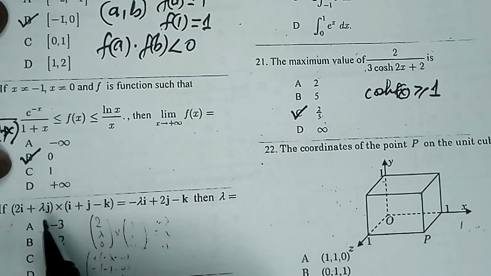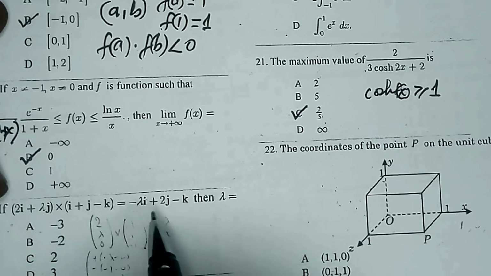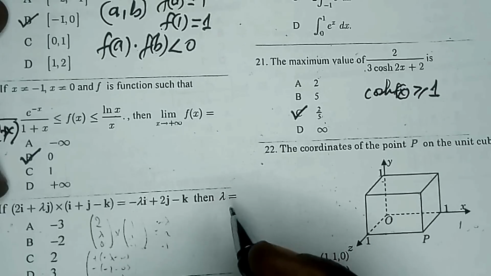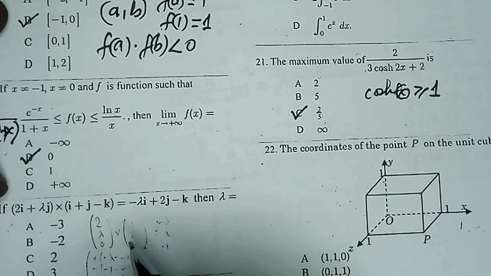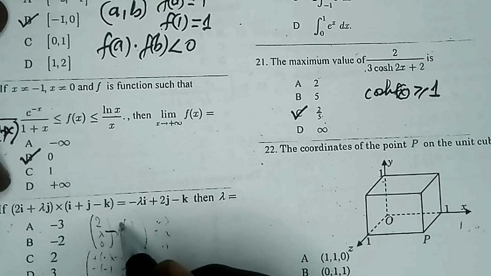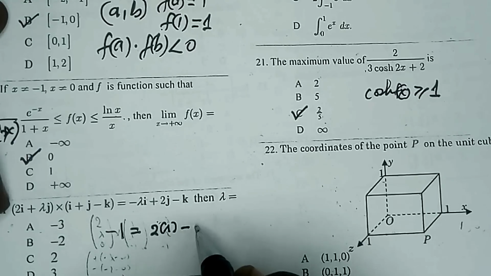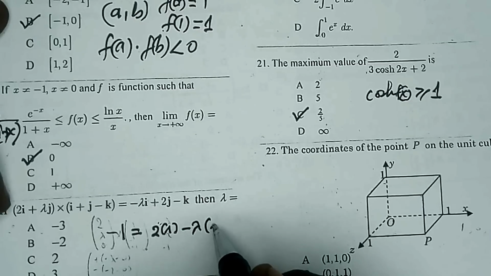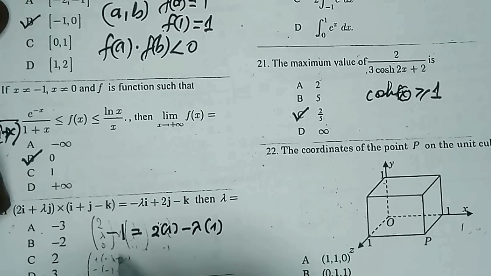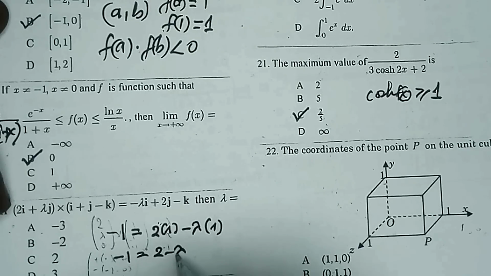In this other one, this cross this gives this, then the value of lambda, we should be talking of negative 1 being equal to 2 into 1 minus lambda into 1, which gives negative 1 equals 2 minus lambda, so lambda equals 3.